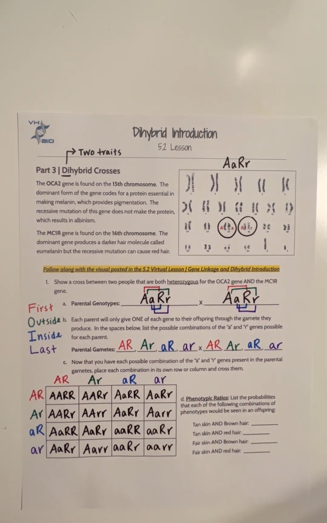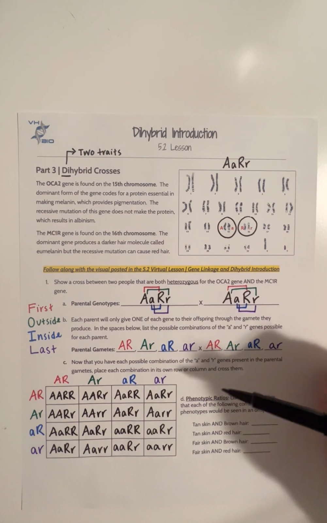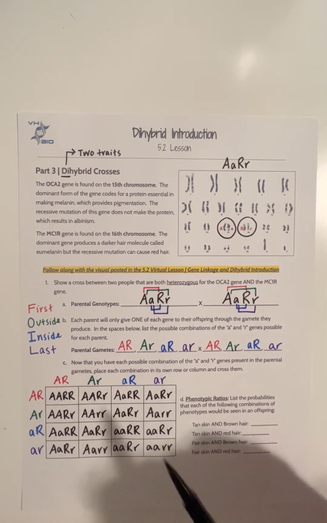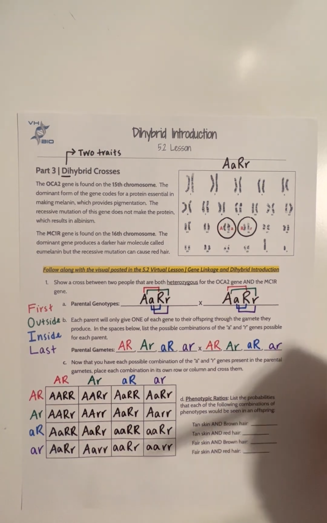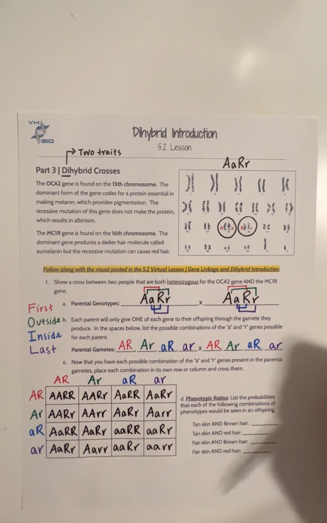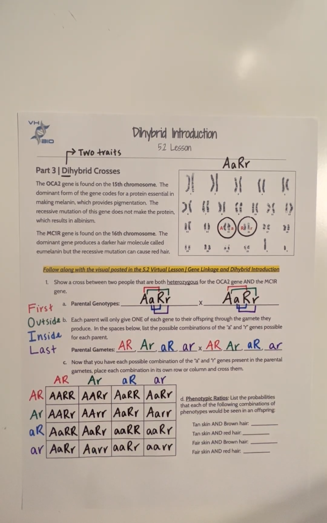Okay, hopefully going through that, I know I did it quickly, if you're checking my work, it adds up. In this scenario, we're not going to do the genotypic ratio, especially with a heterozygous individual. There's lots of different combinations, but for some problems in the future, you'll need to write out those ratios. Instead, we're going to take a look at the phenotypic ratio.